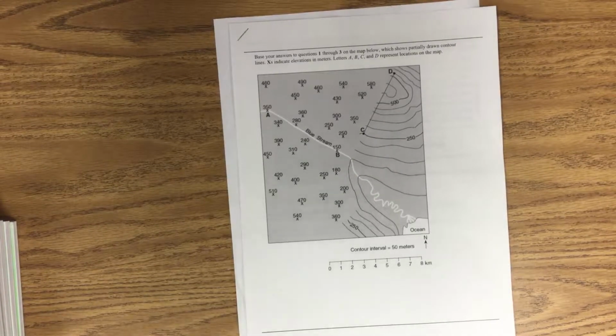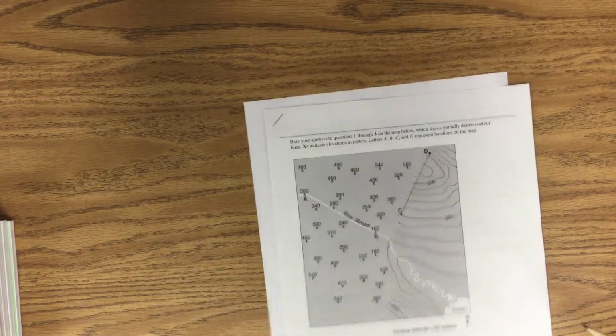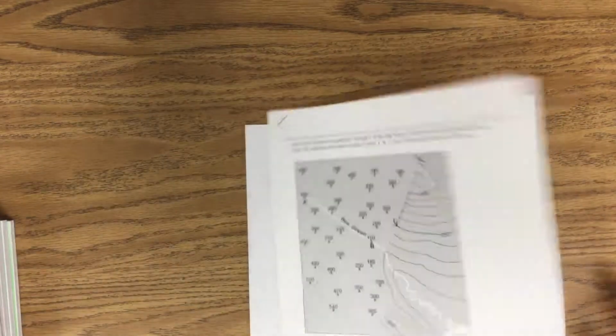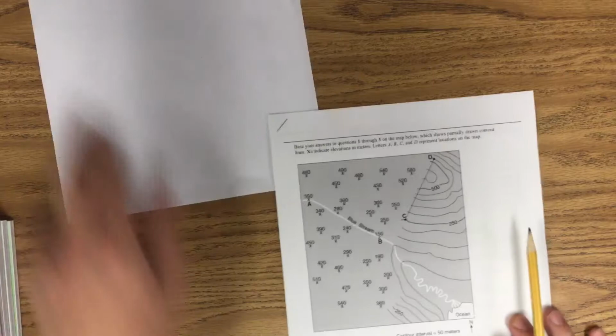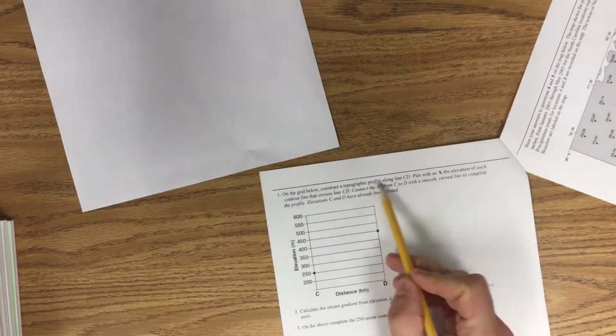Okay, here's homework number 4. It's five questions. I'm going to do the first 3 with you. So, this is the map for the first 3 questions. Question number 1. We're going to construct a profile.